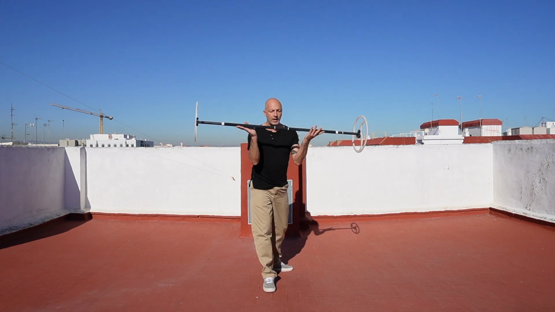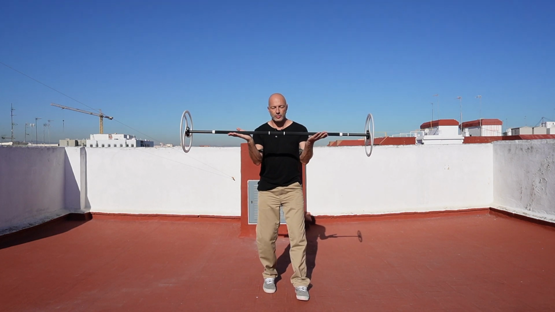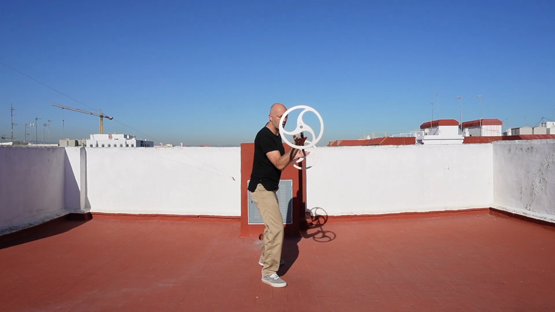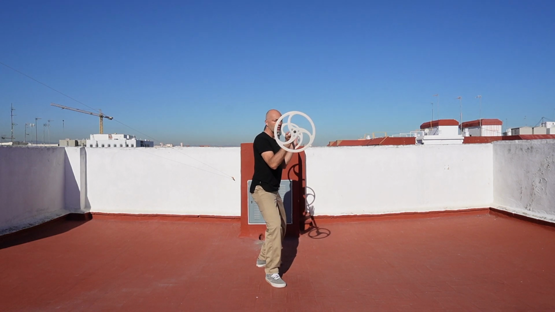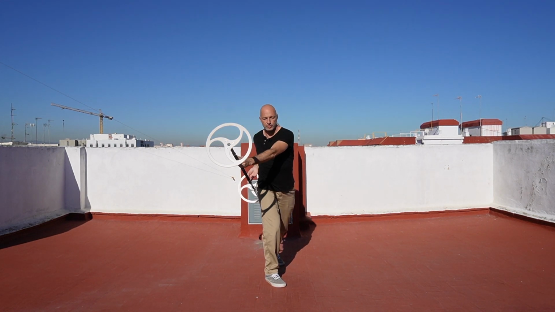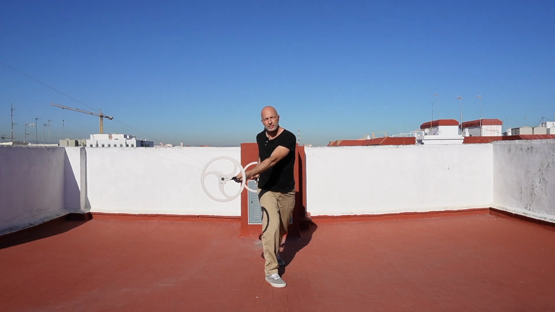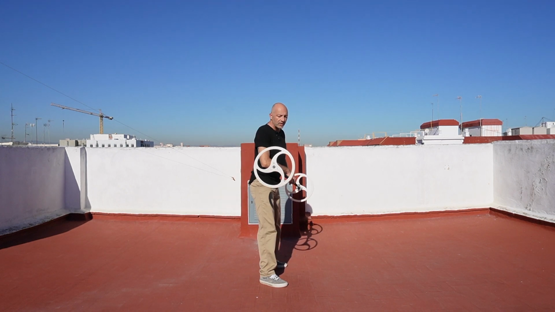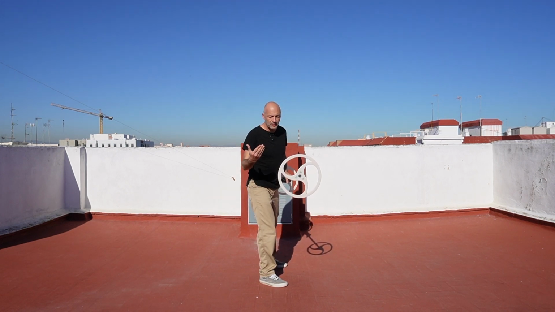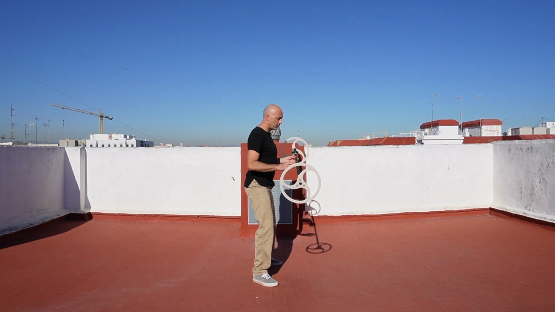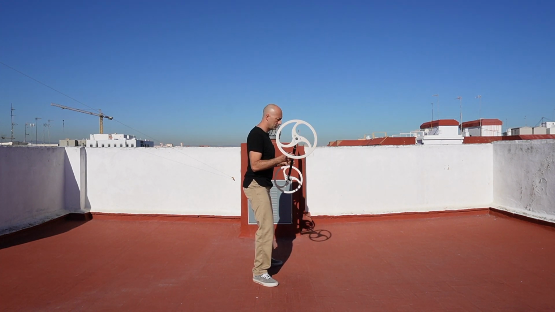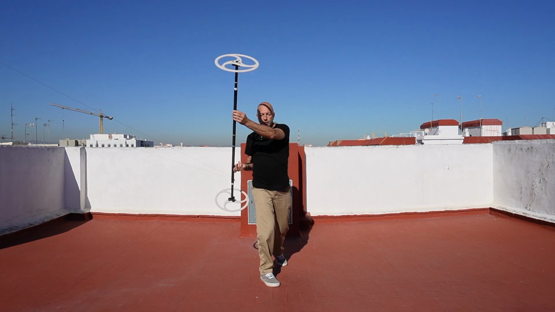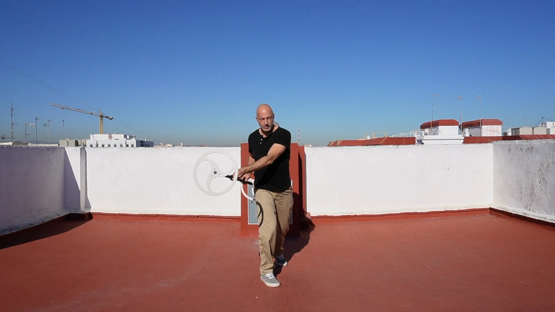After my flip, I am in this position and I want to go cross, which means my dragon staff will end on my back plane, going from a front plane here to a back plane here.